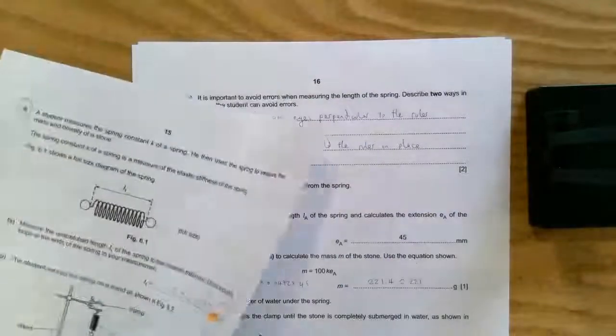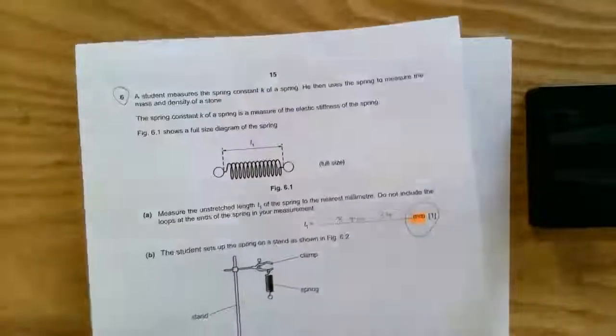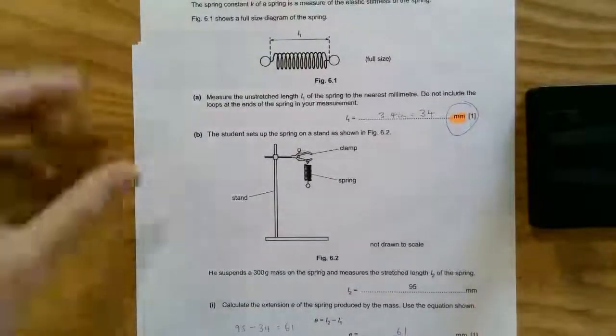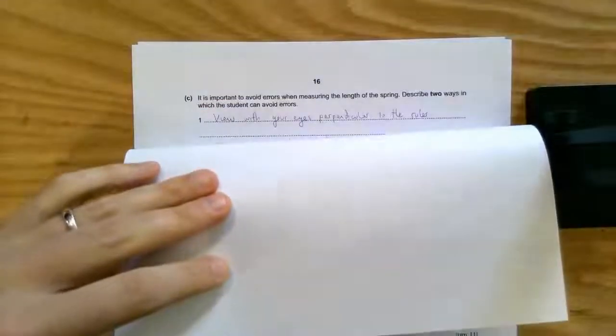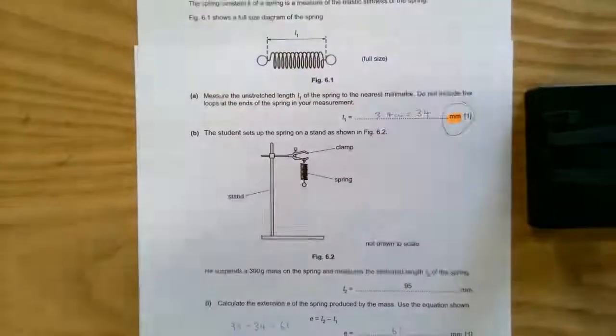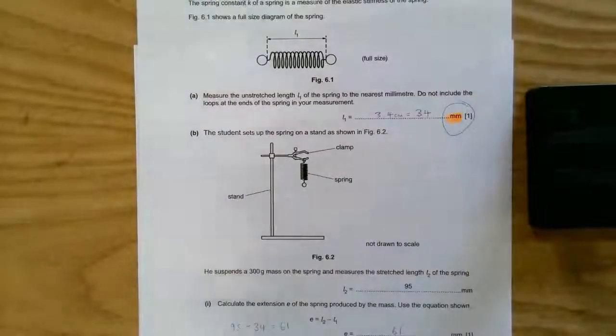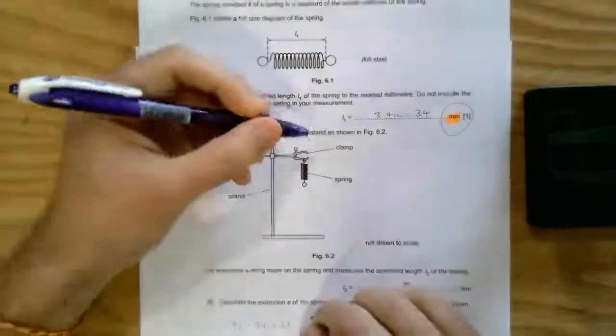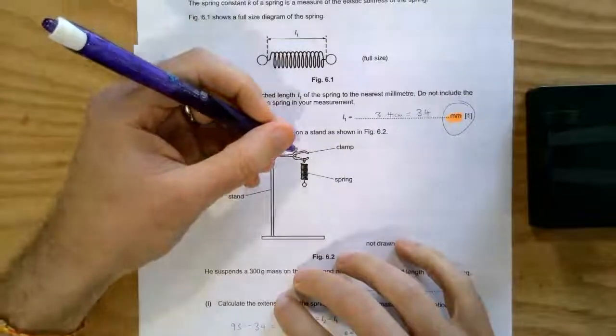Let's just keep the diagram here. You're then asked to make sure that you're doing things to avoid errors. Now again, a lot of students start talking about using different equipment, etc. Fine, there are suggestions that we could make, but really we don't want to reinvent the wheel here. We just want to do the experiment in a better way. Now, obviously what you're going to do is you're going to use a ruler.